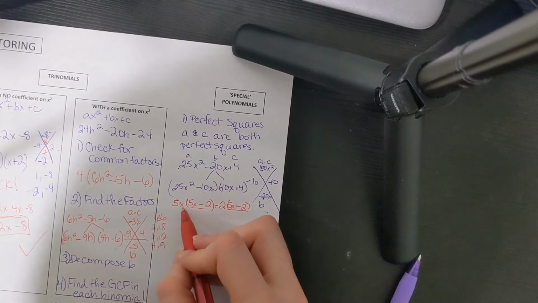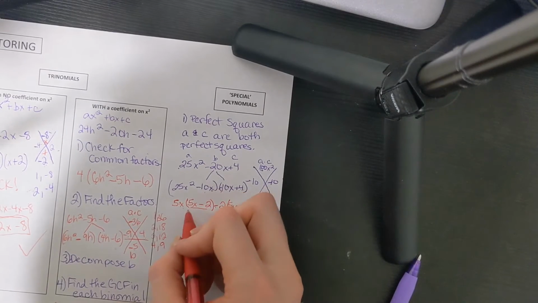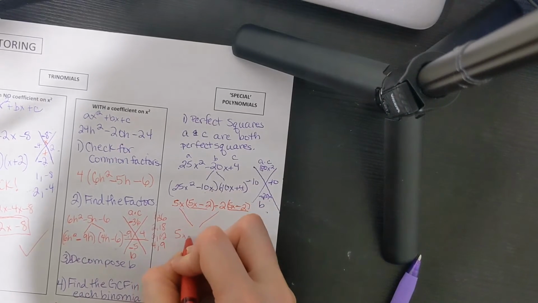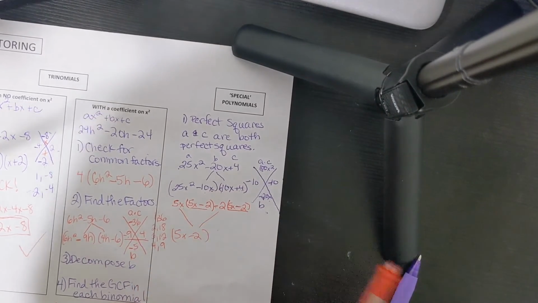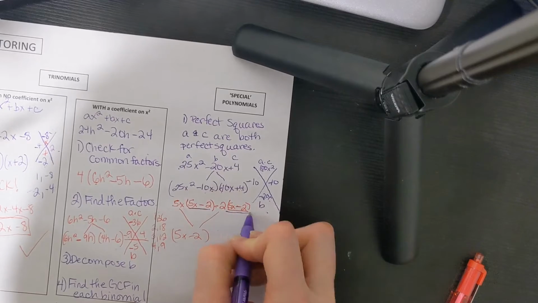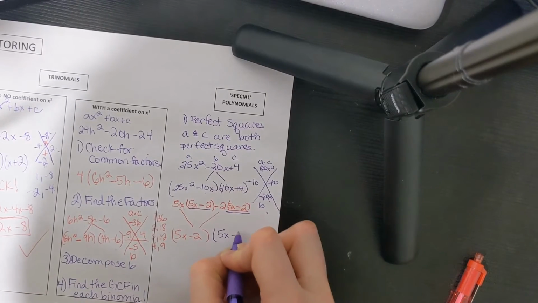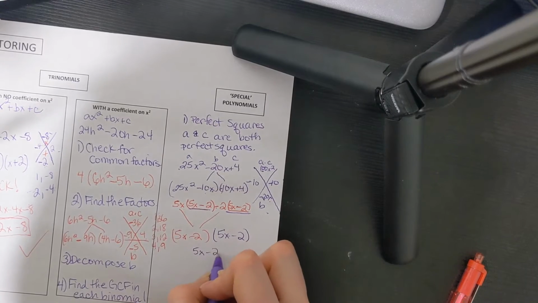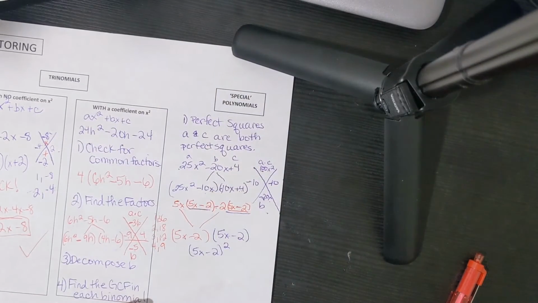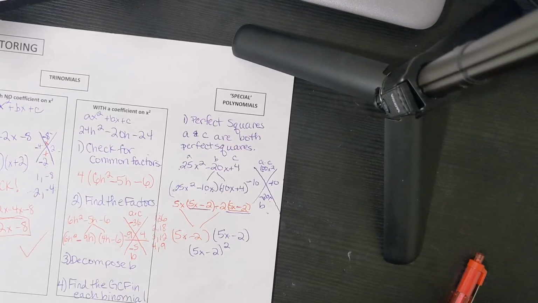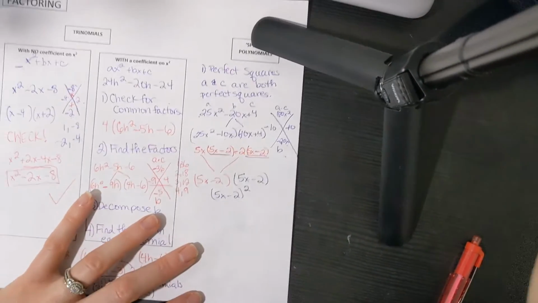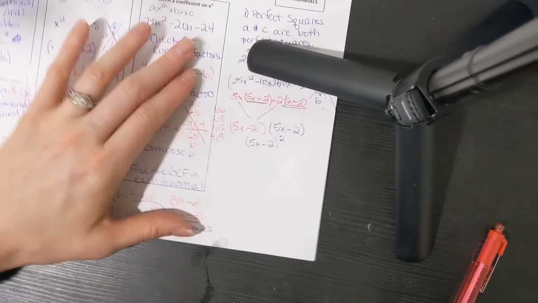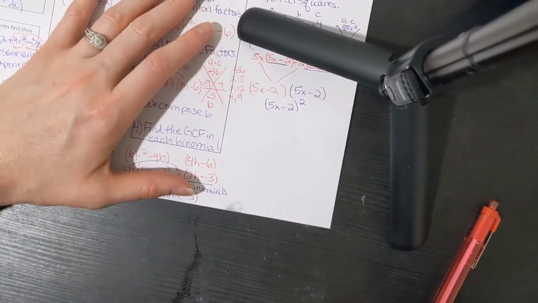So when we split this down into 2 binomials, we can see it's 5x minus 2 times that binomial that's exactly the same. Oh, look, those are exactly the same. So we actually want to write it like this: 5x minus 2 squared. People did great on that on the exit slip, for those of you who have completed it. Okay.